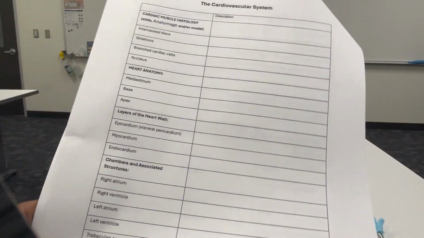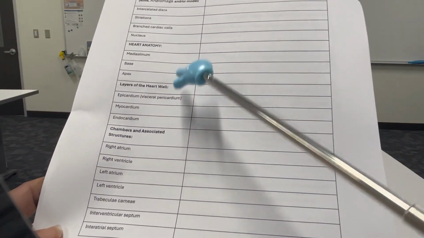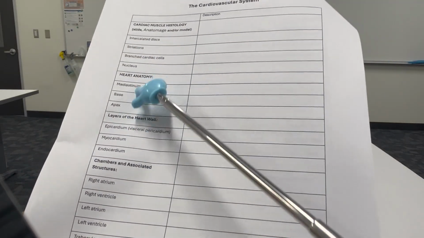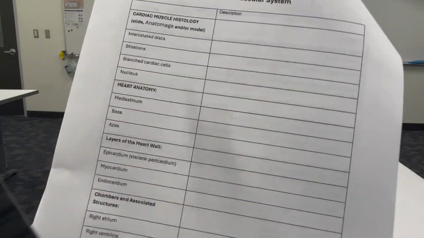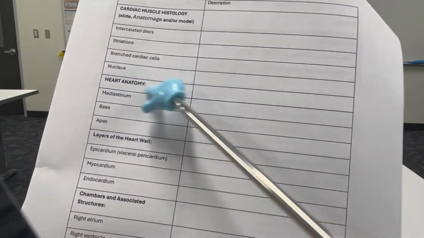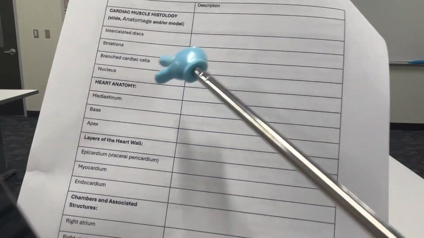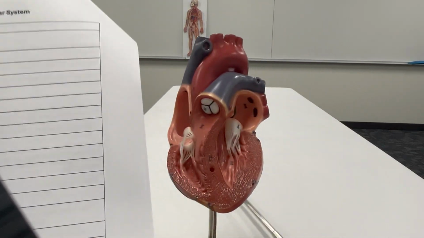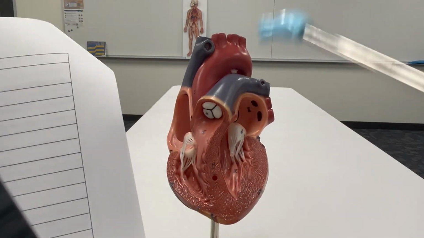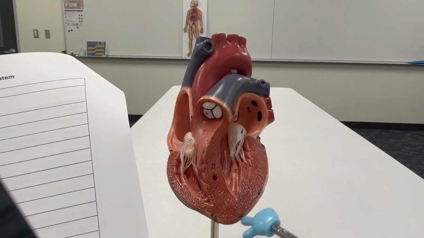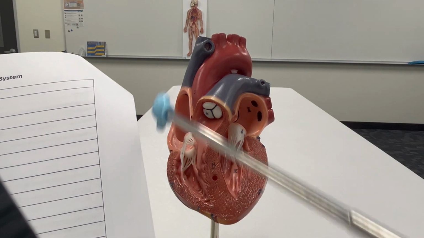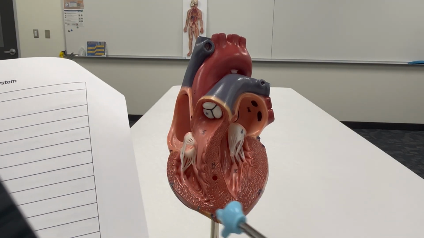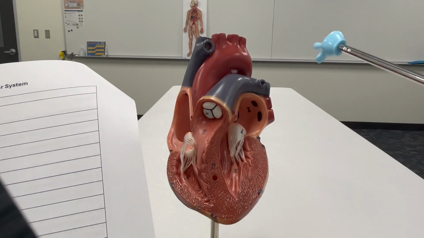Okay, then I want to explain a little bit from here. These are the layers of the wall. There are 3 layers. We're going to see that anatomy. The mediastinum is where the heart is located. I showed you the base and apex. Apex is the pointy part of the heart. This is the base of the heart.